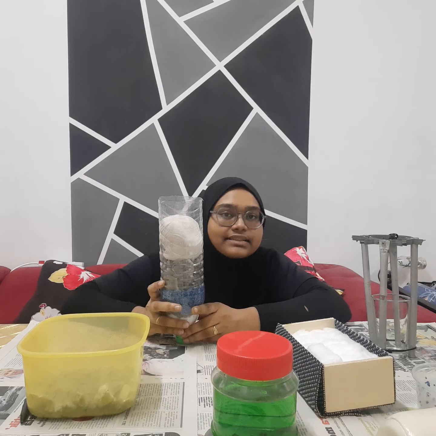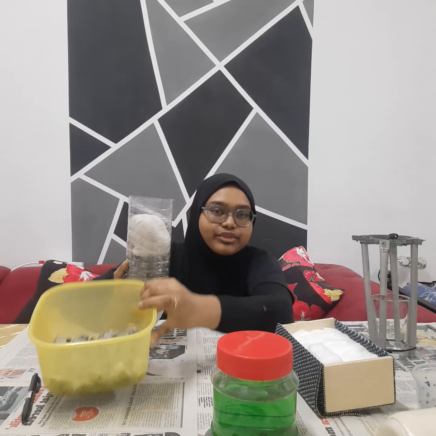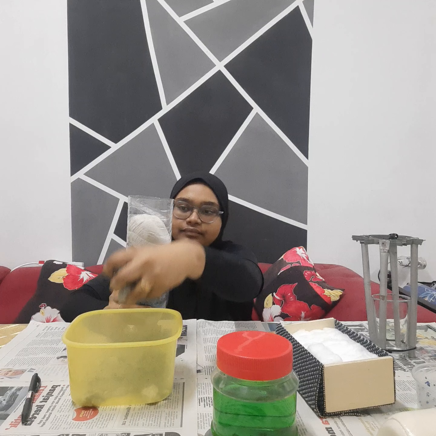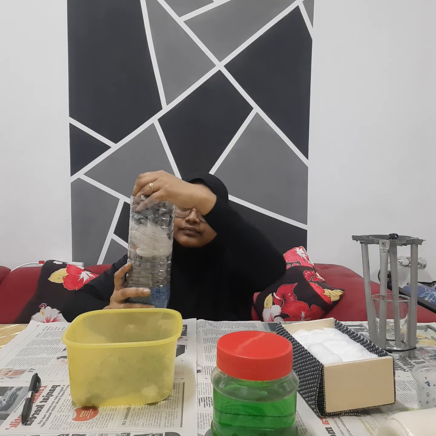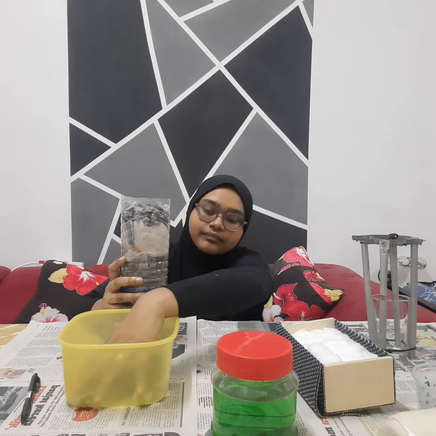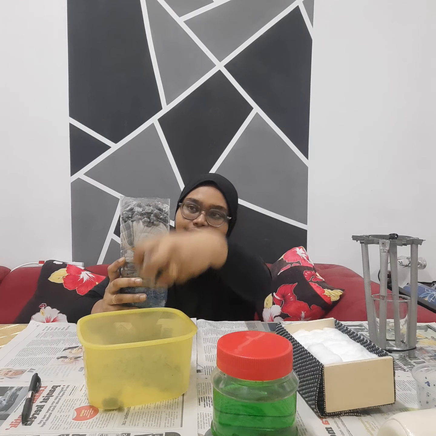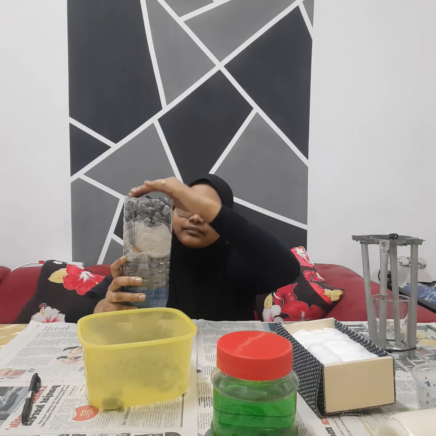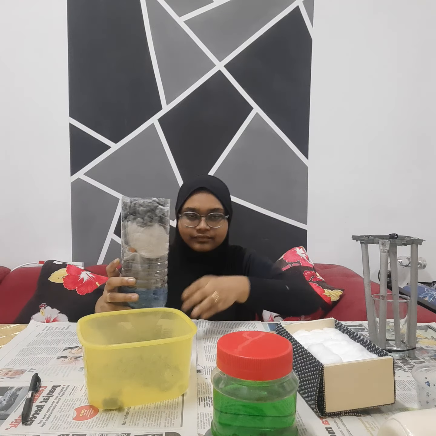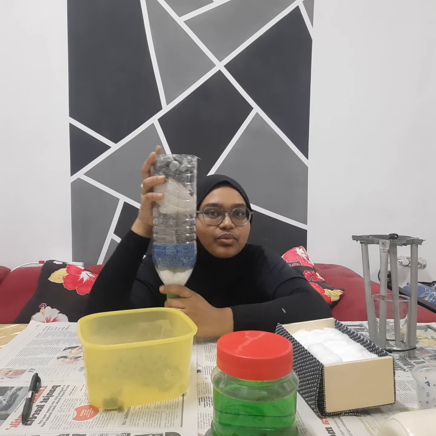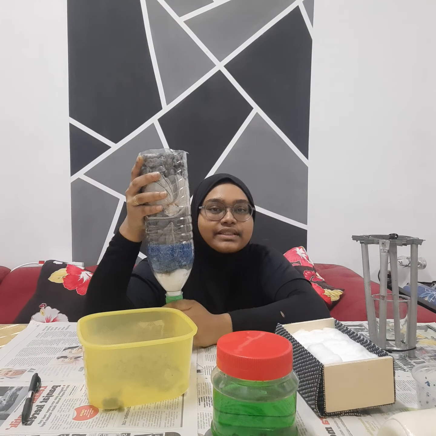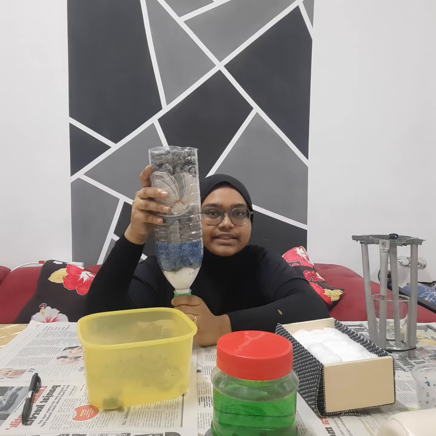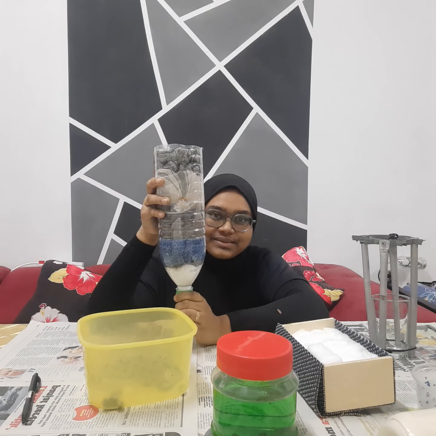And for the last layer, I would like to put the crushed stone. So this is how my filter bank looks like after I filled all of my filter things.